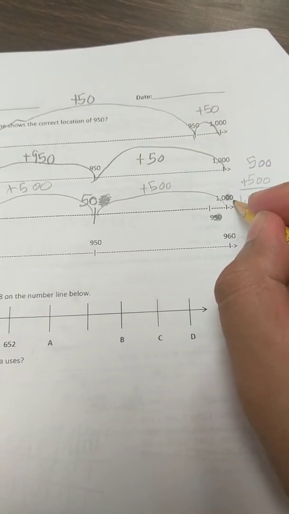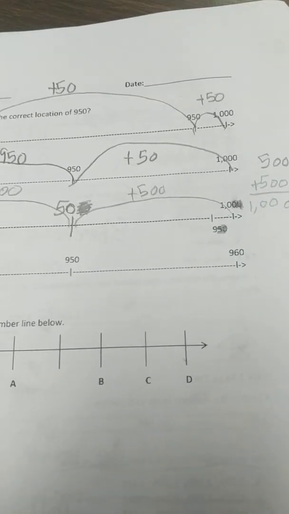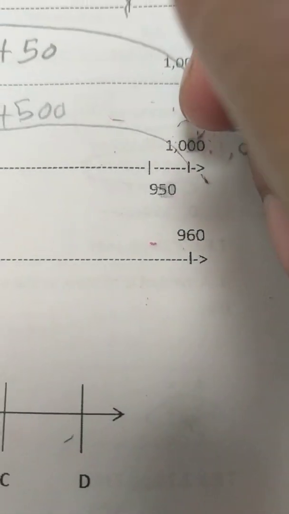So I should have only erased 1 0 and erased this. Okay, hold on. I'm about to erase it. All right, I'm back.